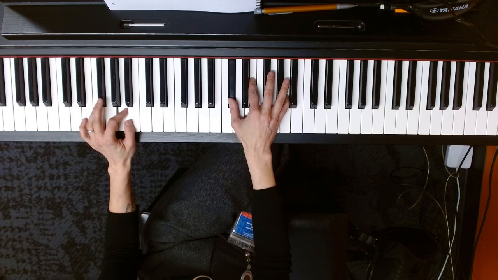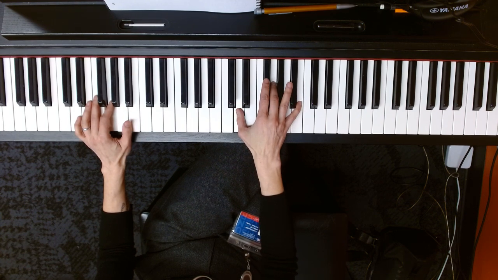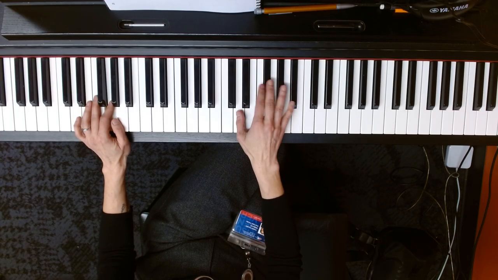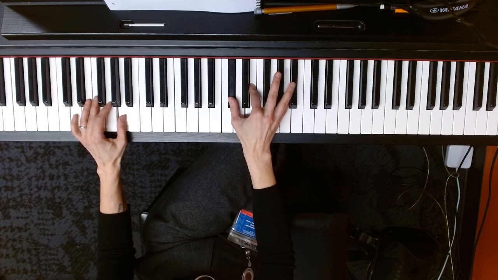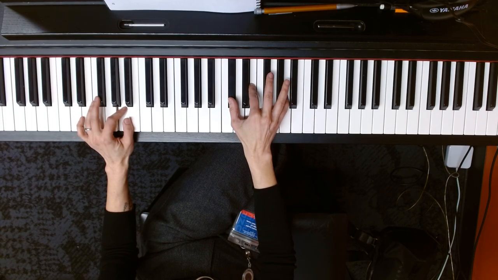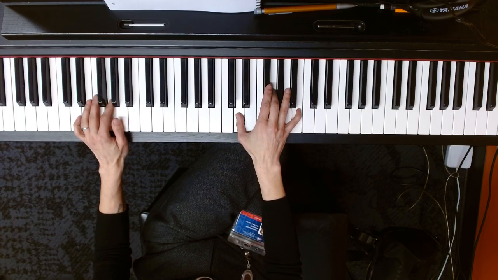Everything goes up by 1 for B minor. And then G over D. Let's chunk it 4 times per chord. Ready? Go. B minor goes up. G stays there. One more time.